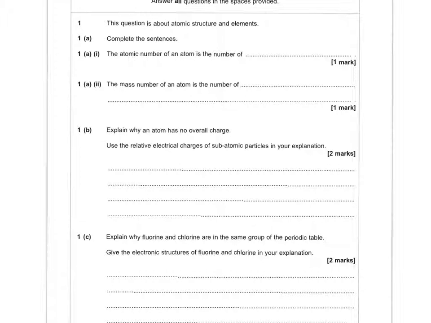Okay, so question 1. This question is about atomic structure and elements. Copy and complete the sentences. Question 1A1. The atomic number of an atom is the number of protons that the atom contains. That's 1 mark. The mass number of an atom is the number of protons and neutrons that the nucleus contains.